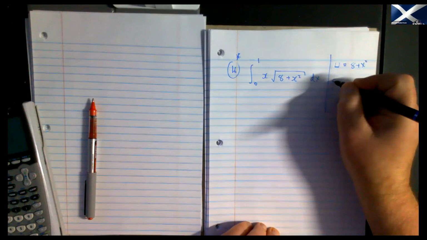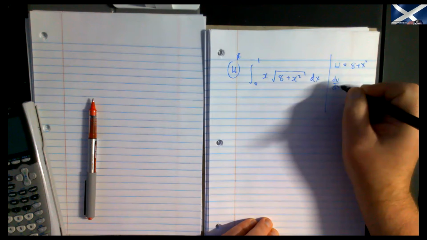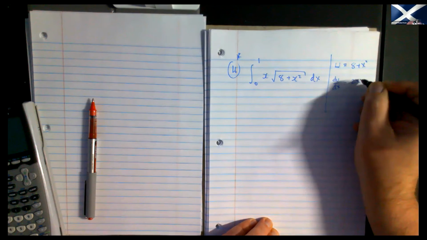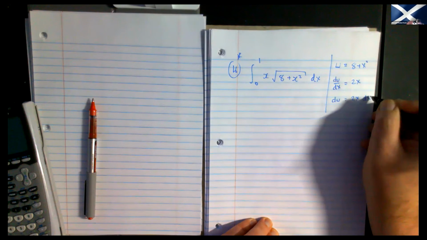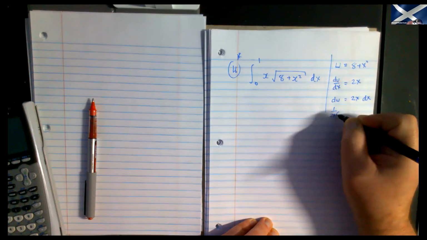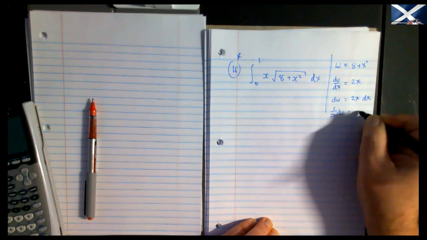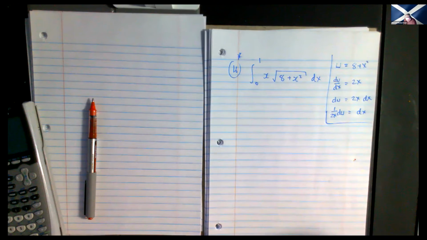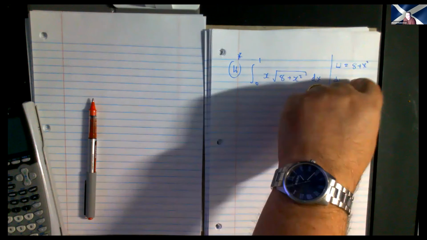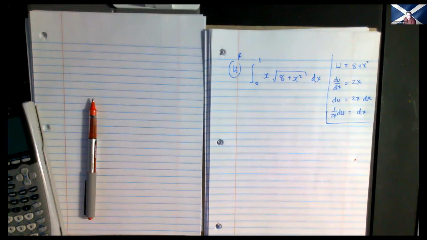Now I'll differentiate with respect to x. I'll do my crossover and divide both sides by 2x to isolate the dx. Once you do that, aren't these three steps pretty much standard? Differentiate, crossover, isolate the dx.